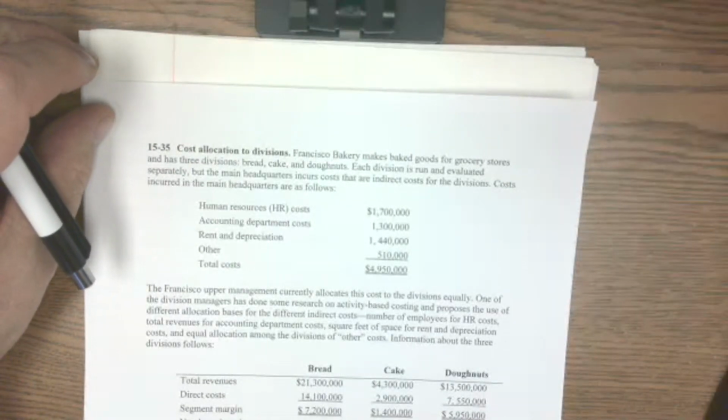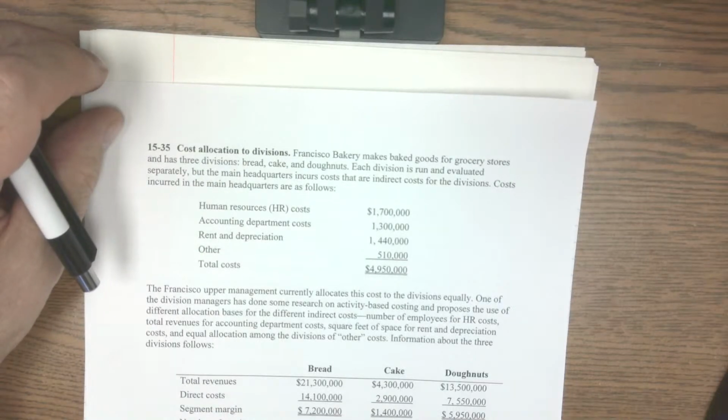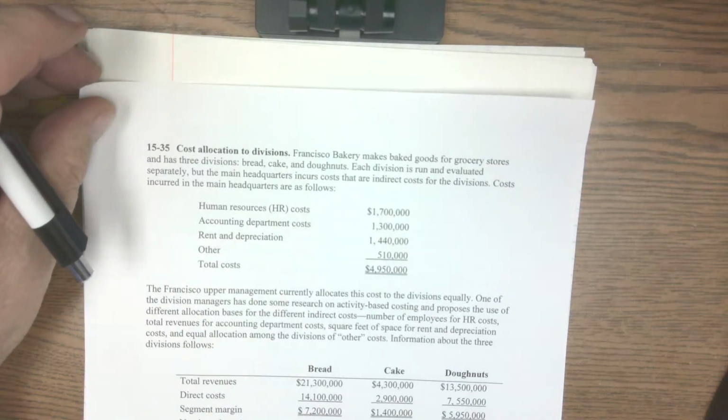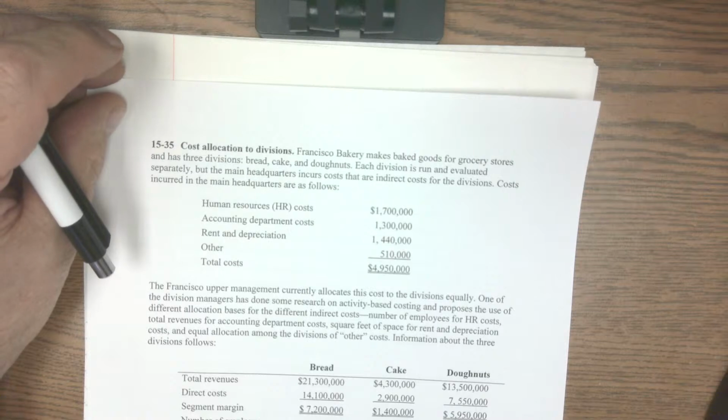Exercise 15-35 is allocating costs to divisions, and they're currently doing it on just an even basis. They're going to allocate all the overhead costs evenly to the various divisions, and they want to look at an ABC, activity-based costing method.